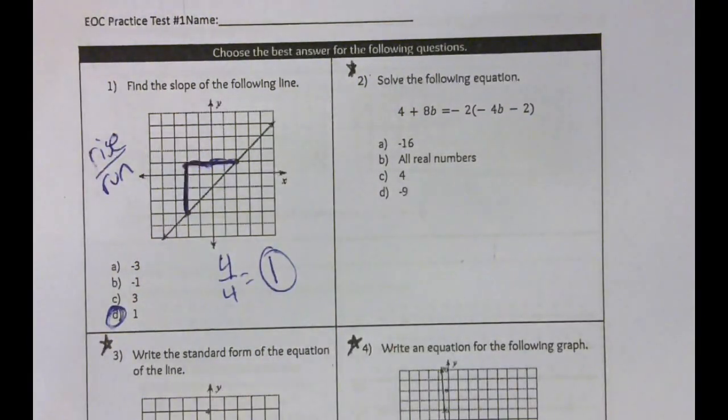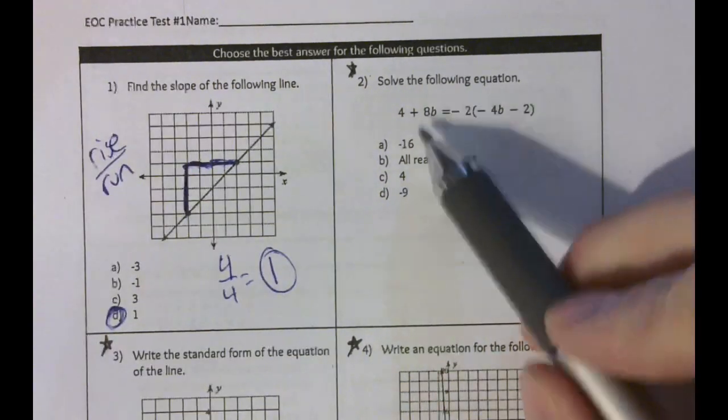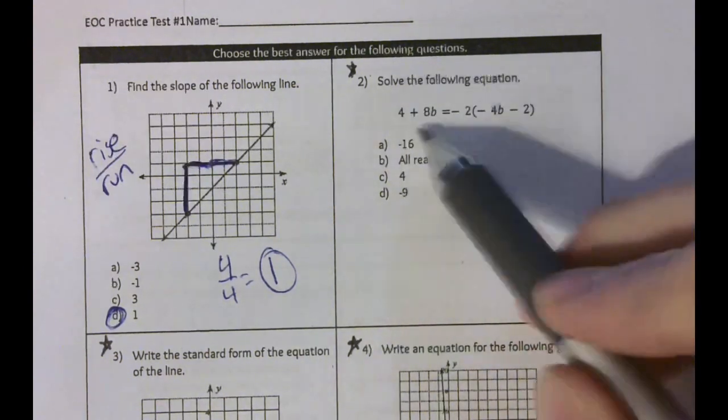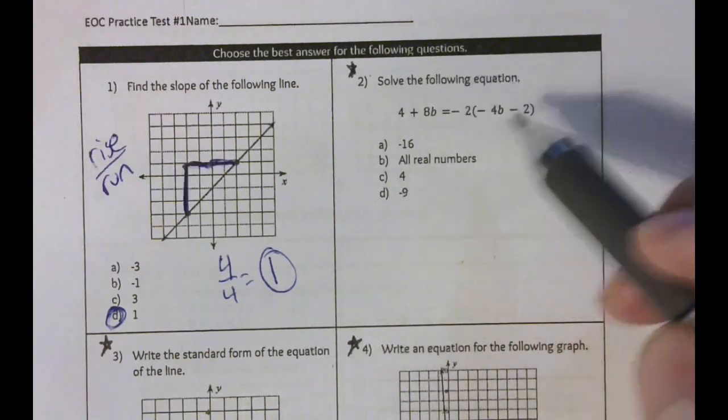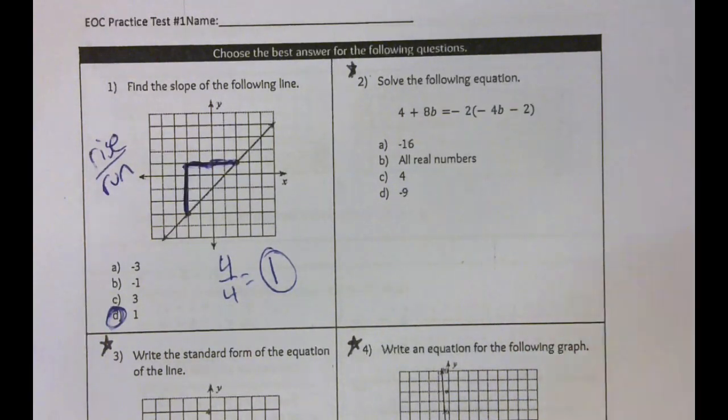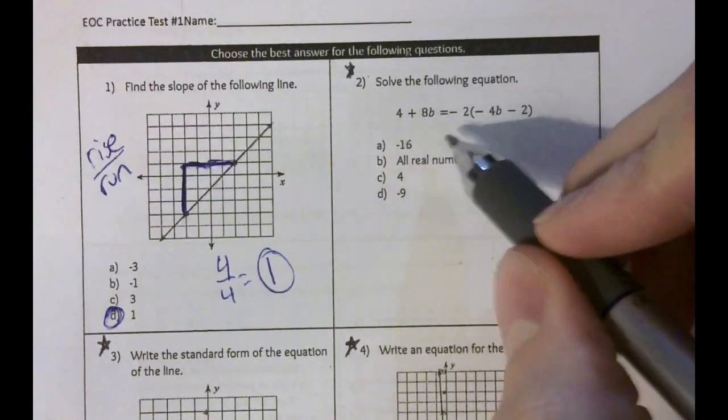So that one was going to be pretty easy. Nice one to get started with off the bat. Number two, we're just plugging in. Well, you're solving for b. You're just solving this equation. This is just getting the b by itself. If you needed to just plug numbers in, that's a possibility here. You see the little star. But we'll do it the real way, I guess.